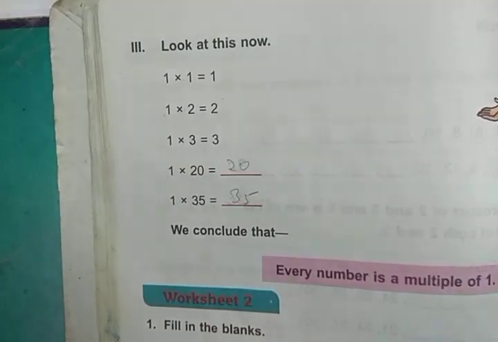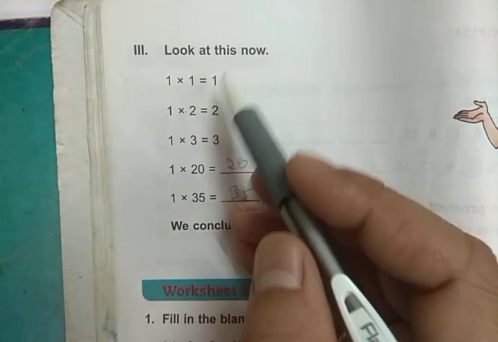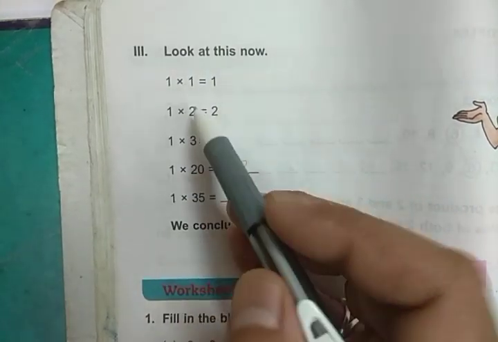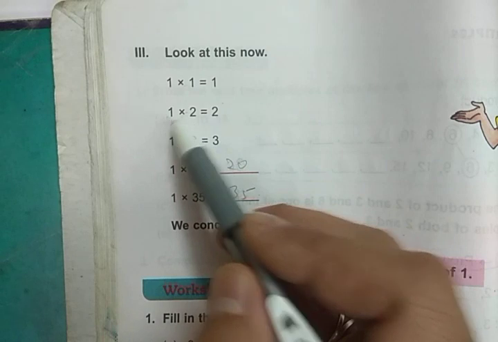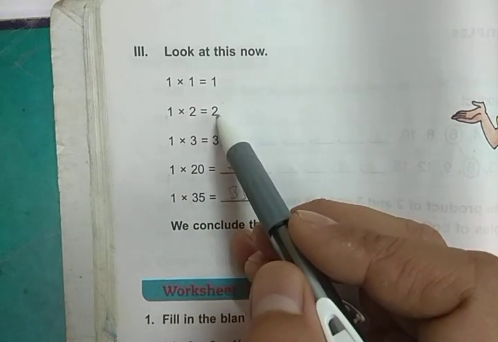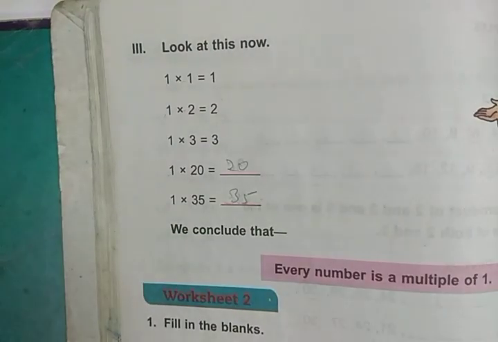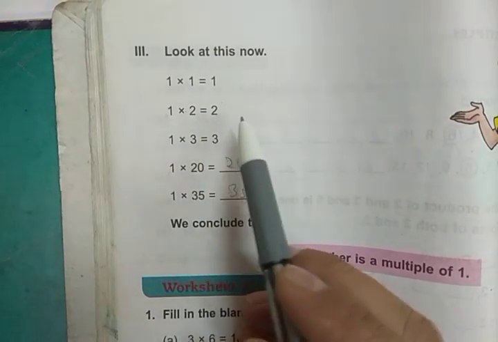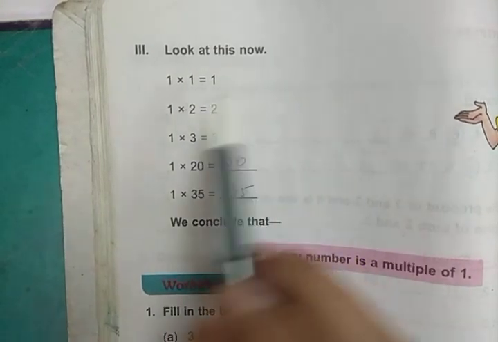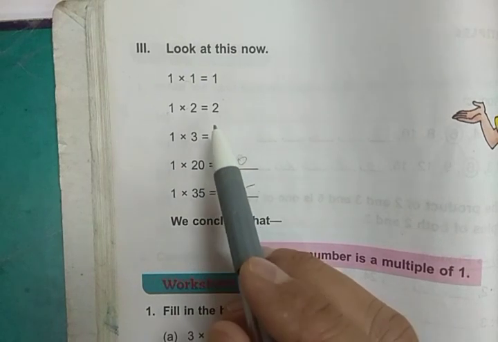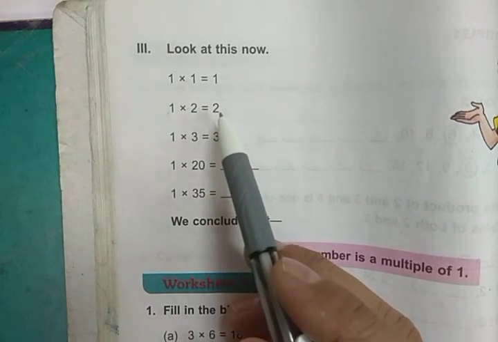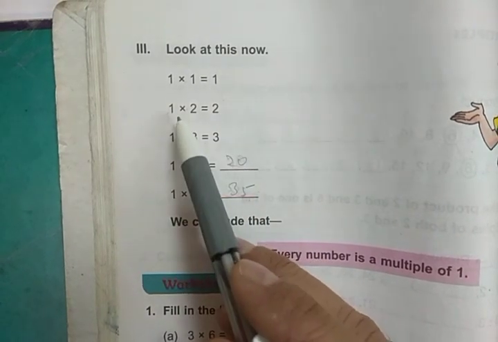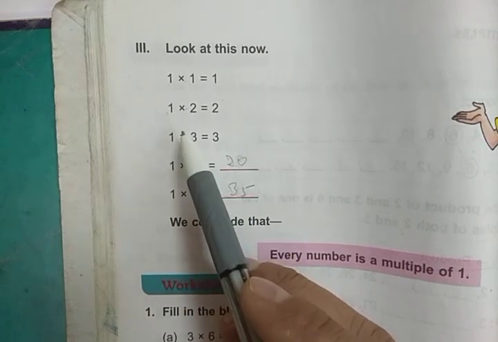Now, what do you observe here? That whenever we multiply any number by 1, we will get the same number. So we conclude that every number is a multiple of 1. That means every number comes in the table of 1.